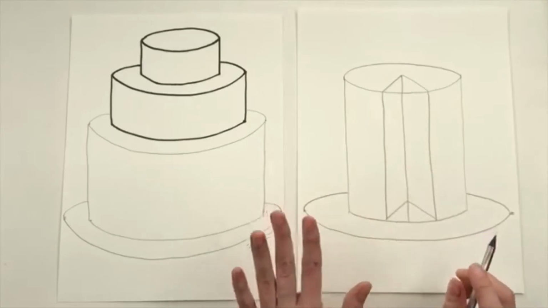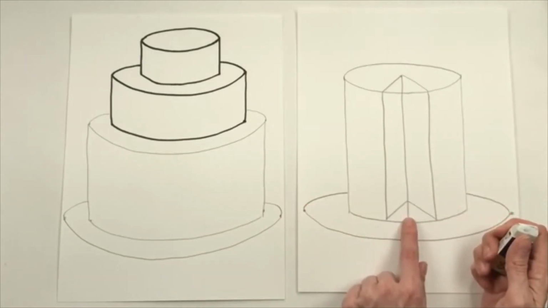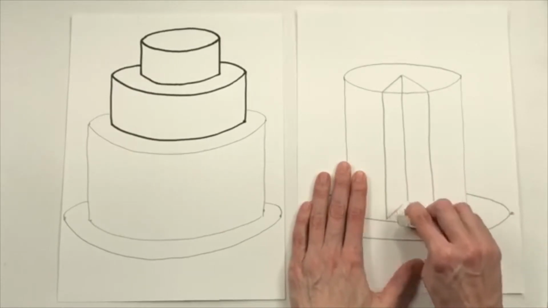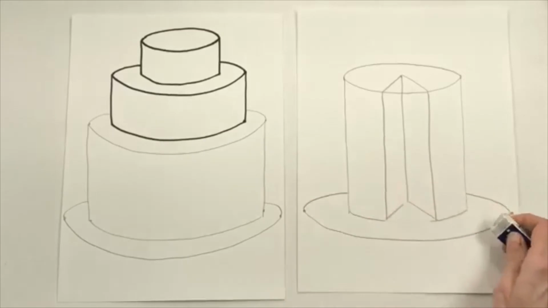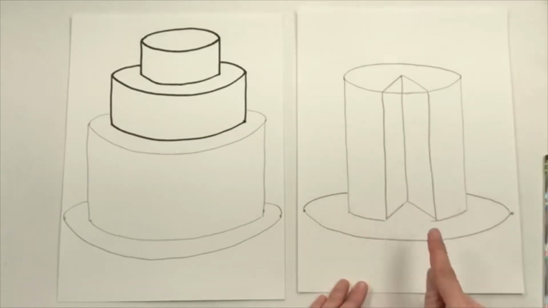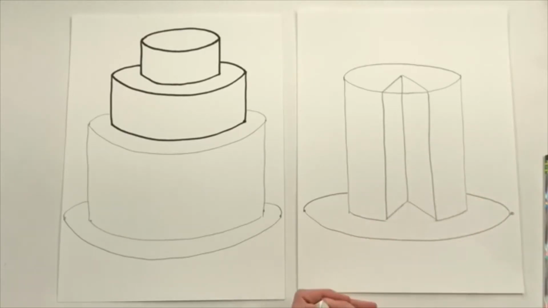Now, there's a couple of lines I have to erase. I'll be erasing this and this. So I'm erasing this vertical and this horizontal, creating the illusion that my cake goes back into space. You can see it, can't you? Get rid of some of those lines. There we go. Now you see why we drew with a pencil.